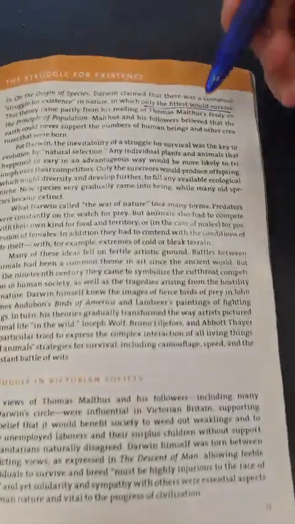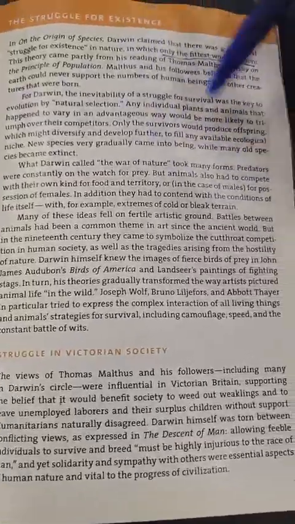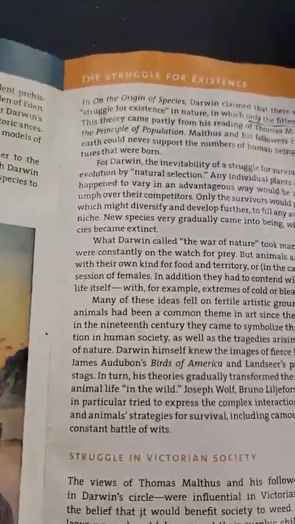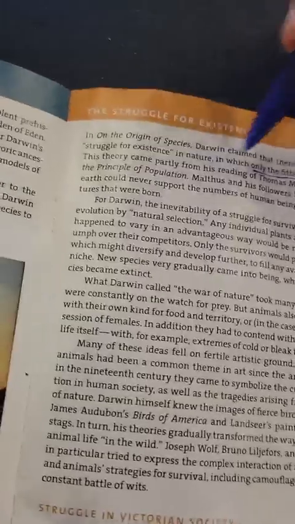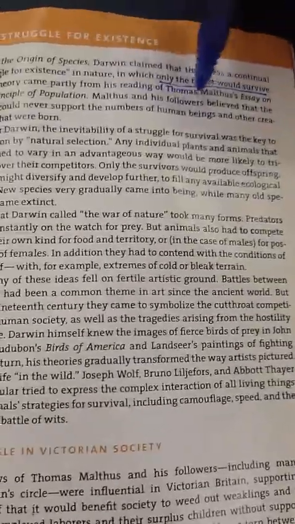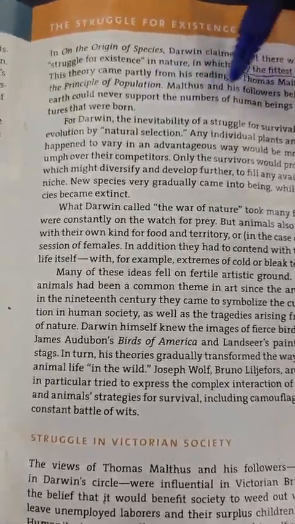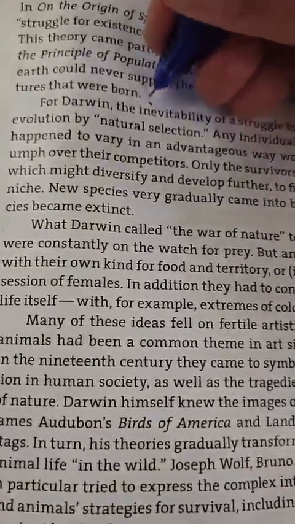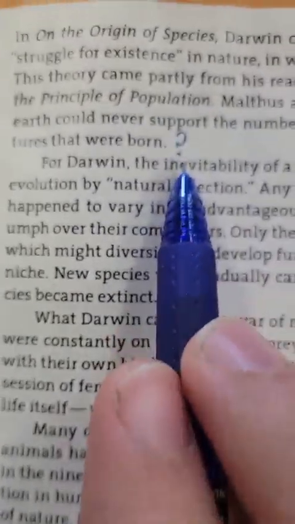This is an important part. If I was telling someone else about how Darwin affected art, then I would say this: that there was a continual struggle in nature. Thomas Malthus's essay on the principle of population does talk about that a bit, but I don't necessarily understand its description. So I'm going to put a question mark right there, because it says what this is, but I don't understand this part.